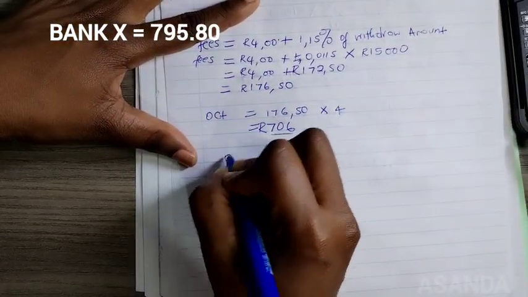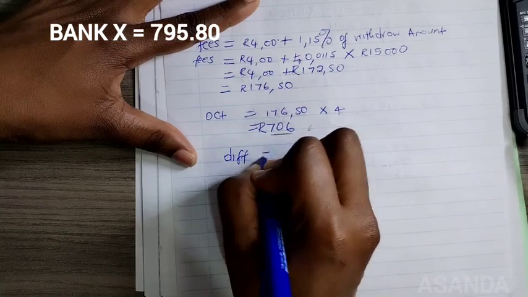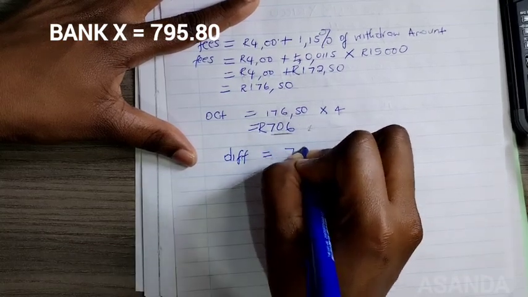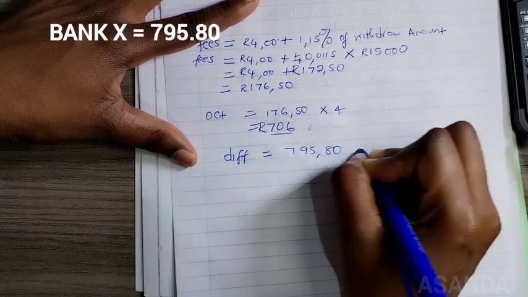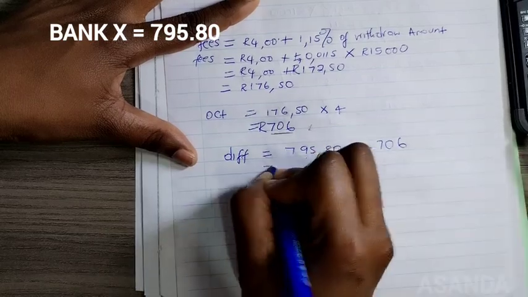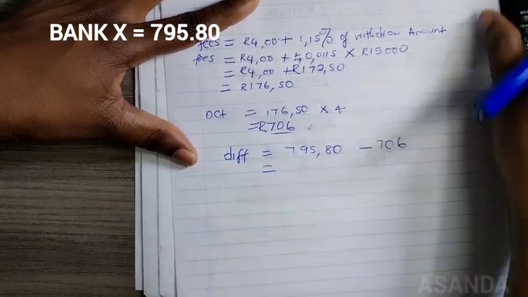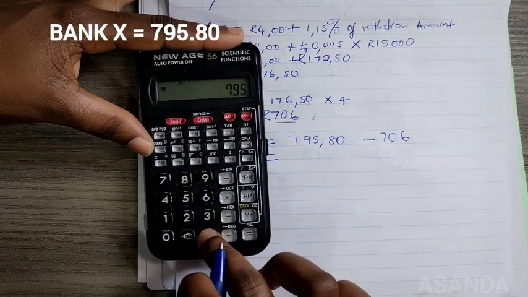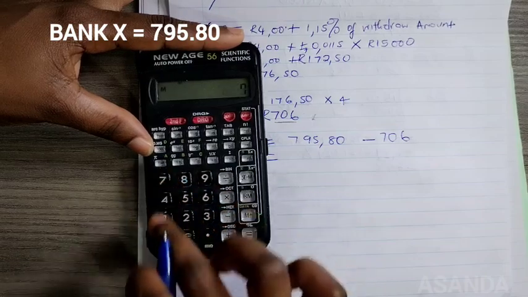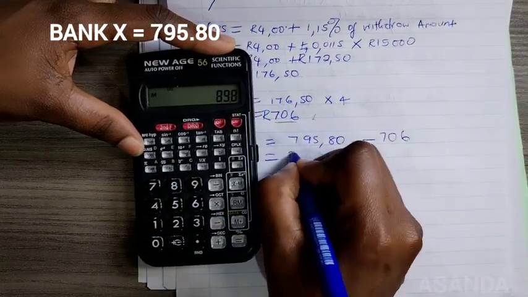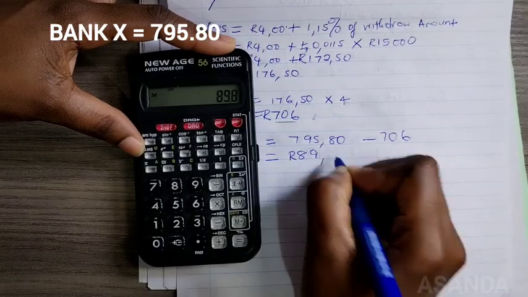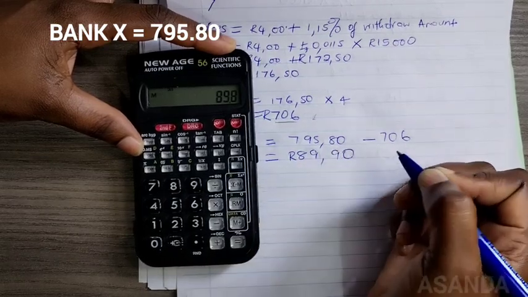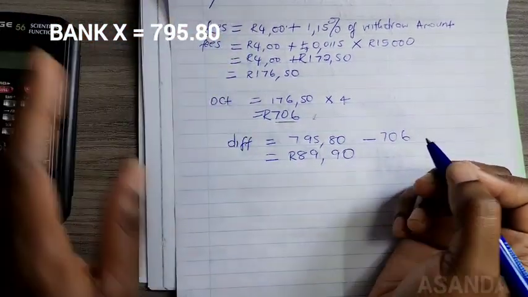Okay, so let's just calculate the difference. 795.80 minus 706, and then that would be 89 rands and 90 cents. Is this more than 90 rand? No, this is not more than.